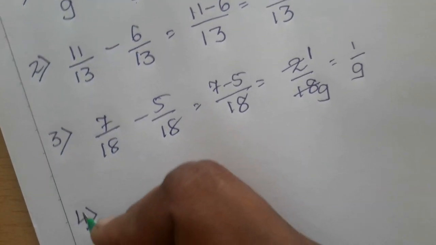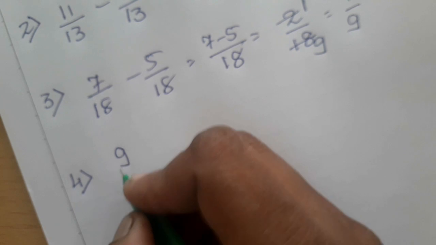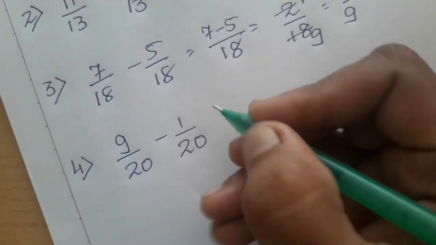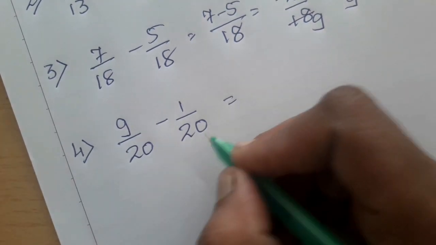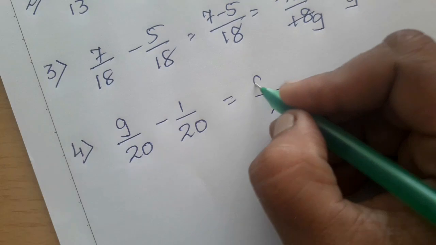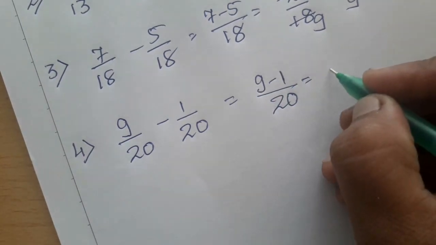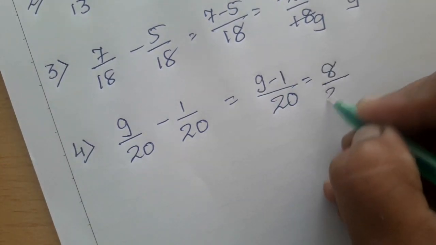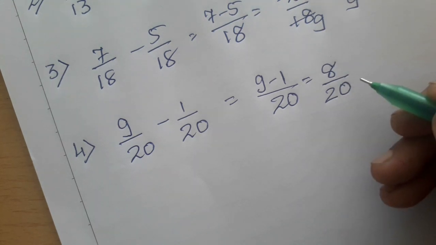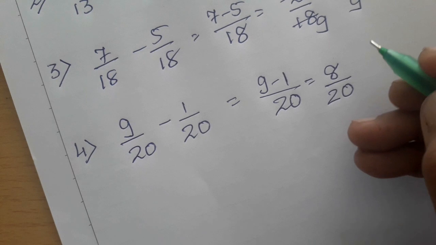Okay. Now one more I am writing, say 9 upon 20 minus 1 upon 20. So here the common denominator is 20, and now what is the numerator? That is 9 minus 1, that is here you have 8 upon 20, and 8 and 20 both come in the table of 4, right?